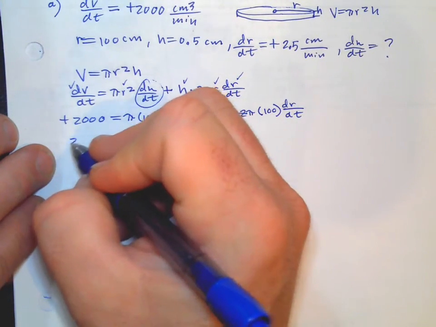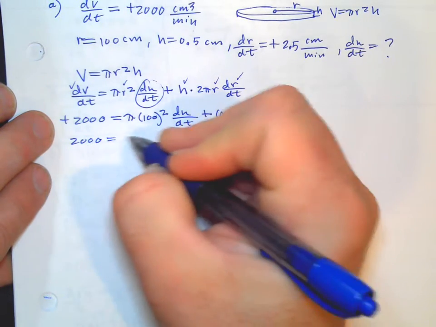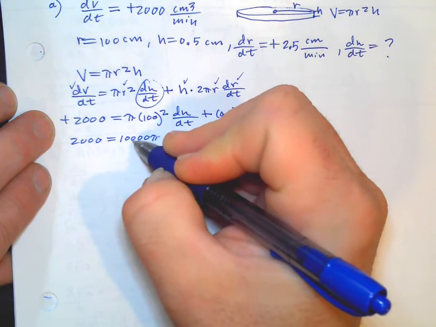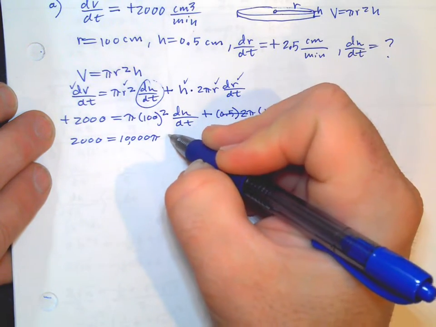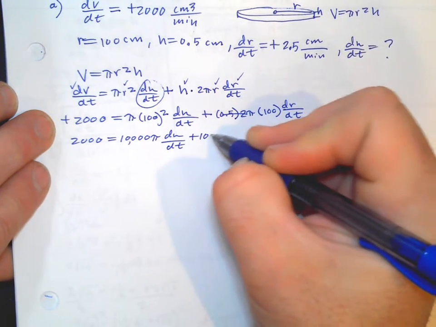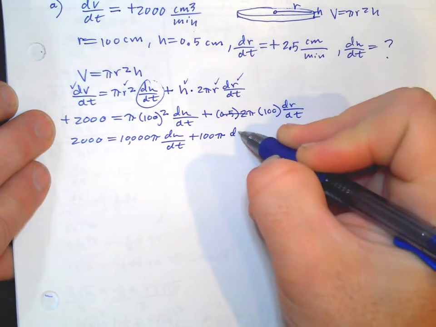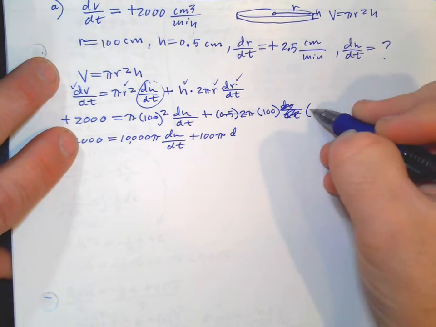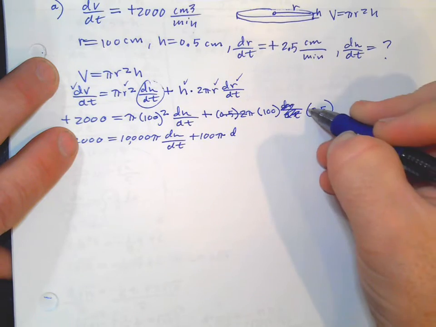Pi and 2 cancel each other out. So let's see, we get 2,000 equals 10,000 pi dh/dt plus 100 pi times dr/dt, which we should plug in also. dr/dt is positive 2.5.